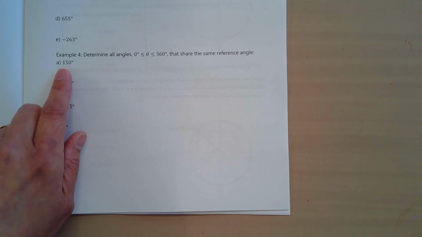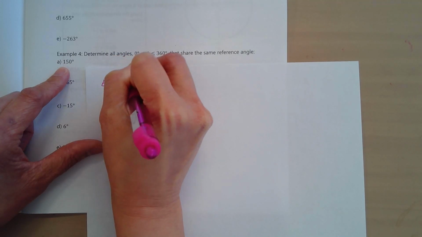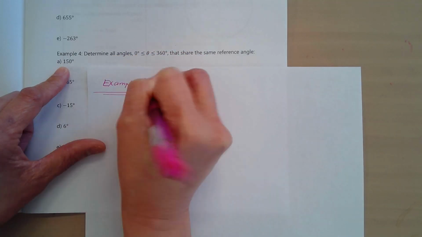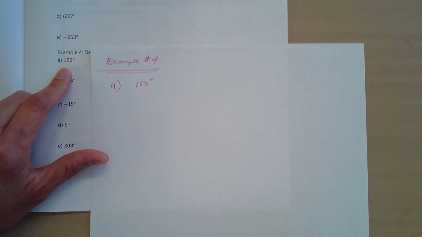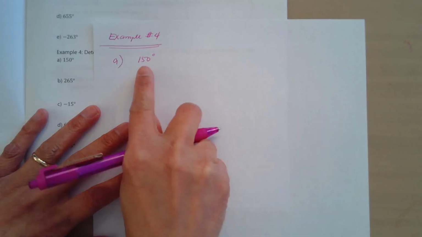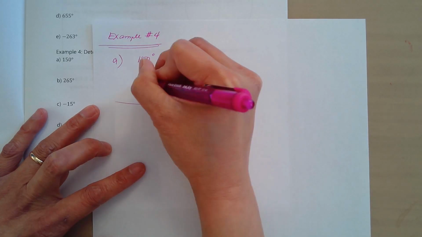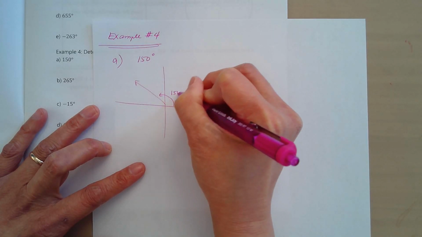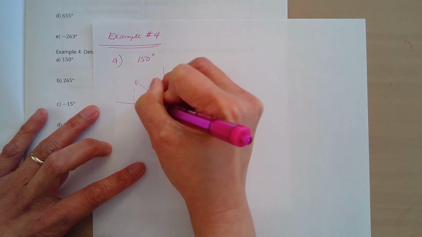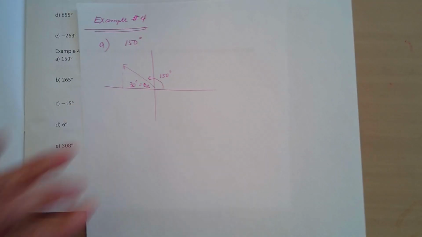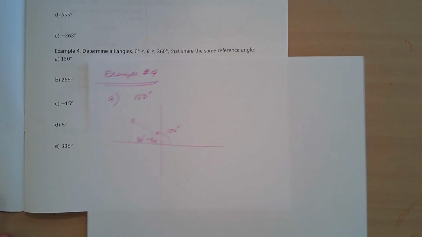So this is an angle in standard position. So this is example 4. Okay, so 150 can't be a reference angle. Well, what's the reference angle for this? 30. It's going to be like this. This is 150. Your reference angle is 30 degrees. Very nice.